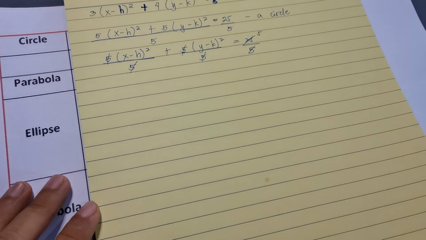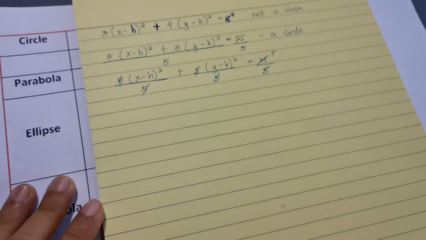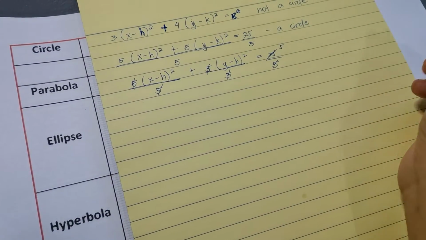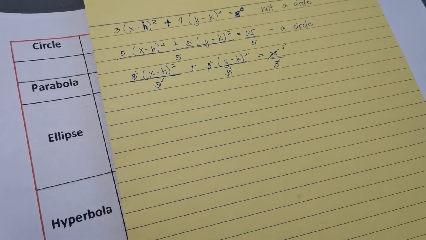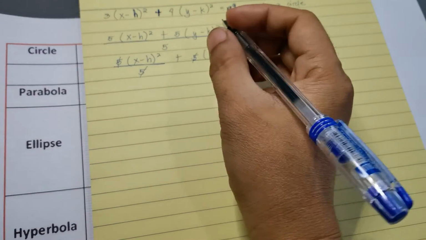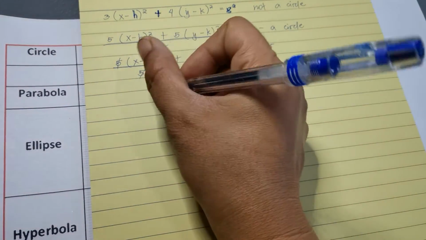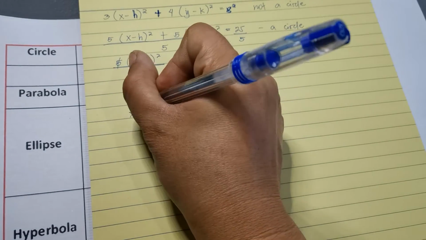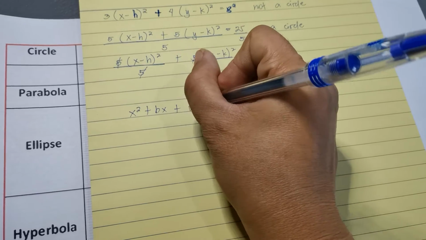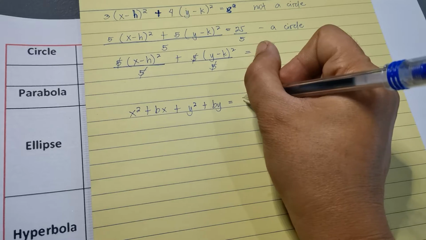Now, what if the given is not in its standard form, it is in its general form. It is also very easy to identify if an equation represents a circle in its general form. The general form of a circle, or the equation of our circle, is x squared plus bx plus y squared plus by equals c.